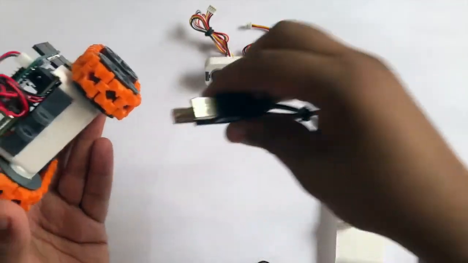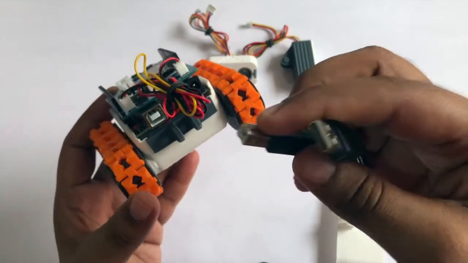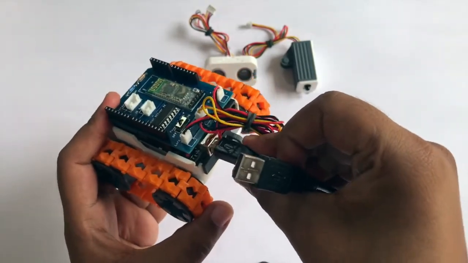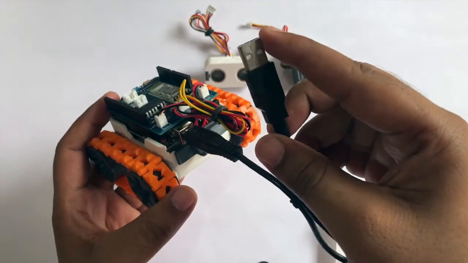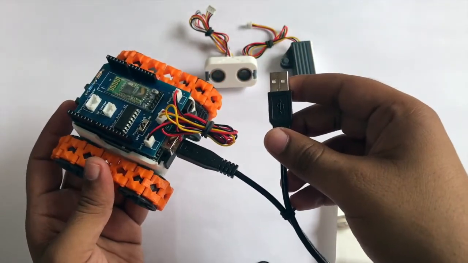First of all, connect your nuMROBO with the computer using the programming port of Arduino compatible Uno board. To do this, take your programming cable and insert one side of this programming cable into the Arduino compatible Uno board and other side to your computer.